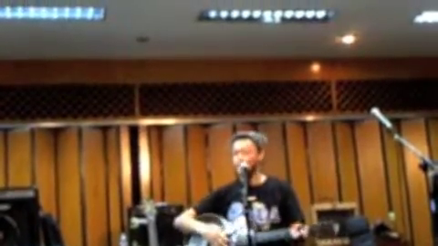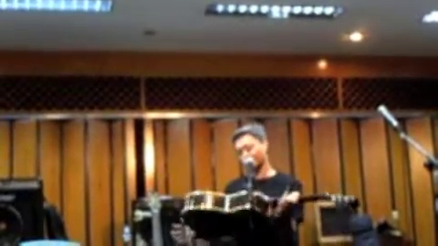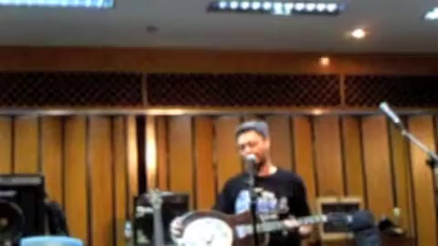For this, I'm gonna change guitars. Tell us about that guitar. What is it? I was told to talk about that. It is a dobro. No, it's dobro style, but it's really a regular resonator guitar.